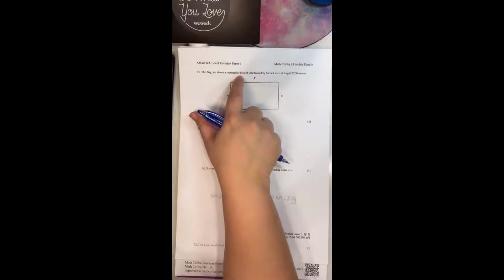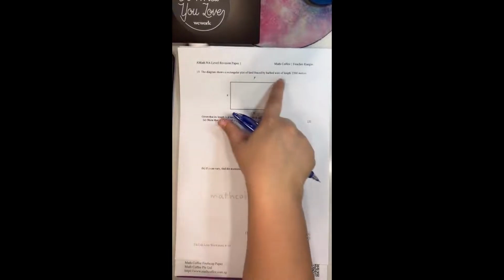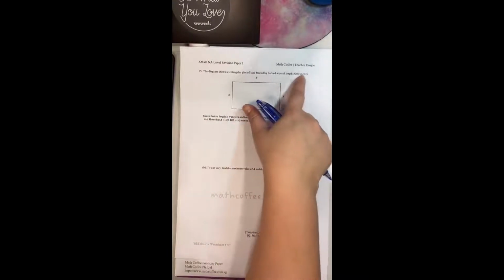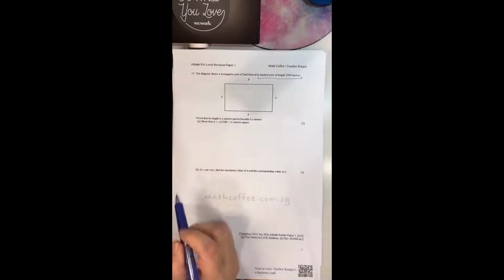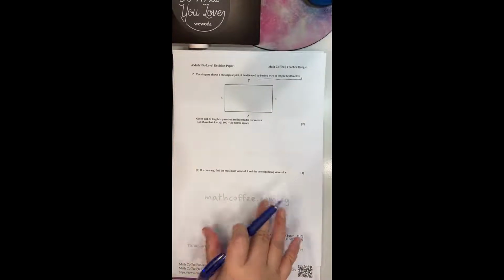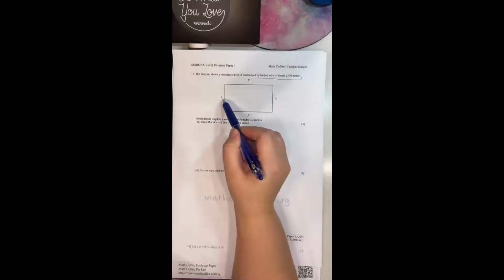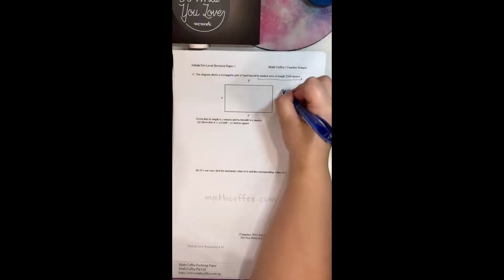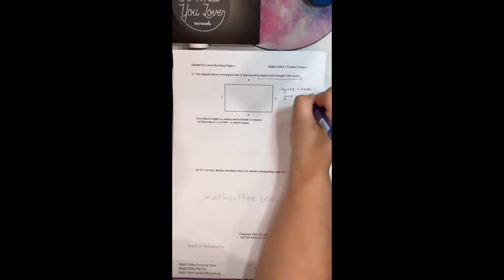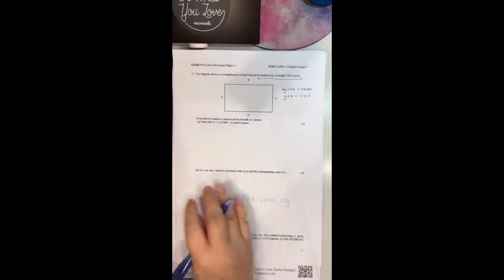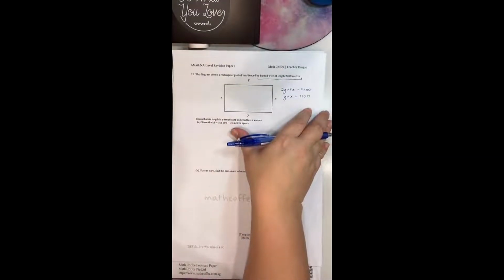the diagram shows a rectangular plot of land fenced by wire of length 2200 meter. So this information actually is trying to tell you the perimeter is 2200. So in this case, you can see there's 2y and 2x. So I'm going to write here 2y plus 2x is equals to 2200. So divide by 2, I have y plus x will be equals to 1100. Okay, do up to here first.